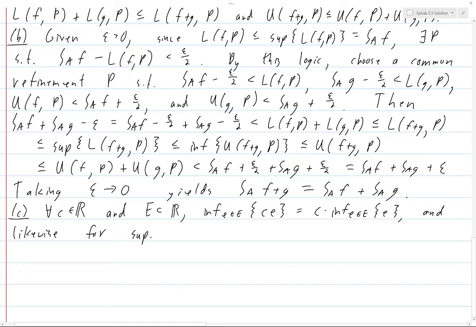Well, of course, if the infimum is obtained by a particular value, then it's obvious. If not, then you can look at a sequence of E_n's, and taking a limit of a sequence and multiplying by a constant is the same as multiplying the sequence by a constant and then taking the limit. This is the basic idea.